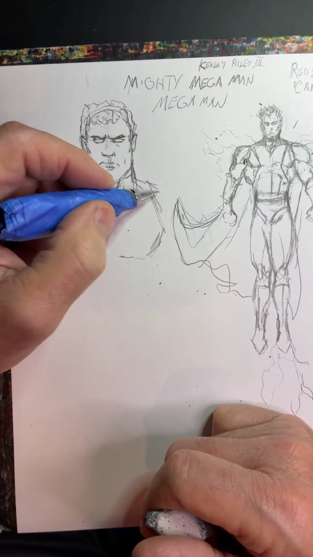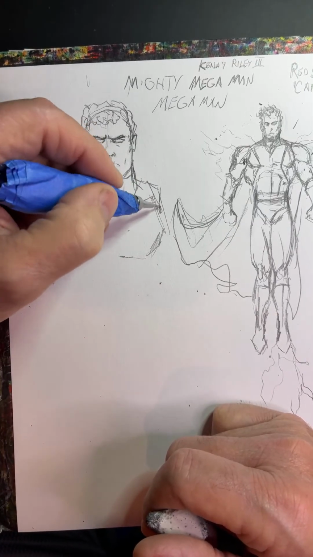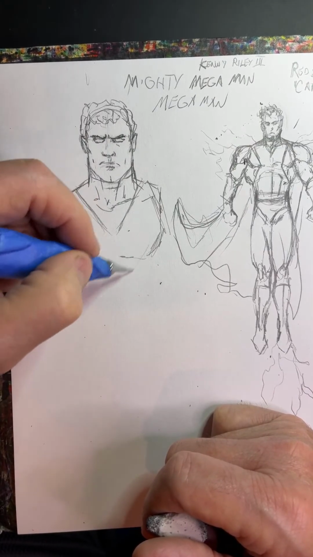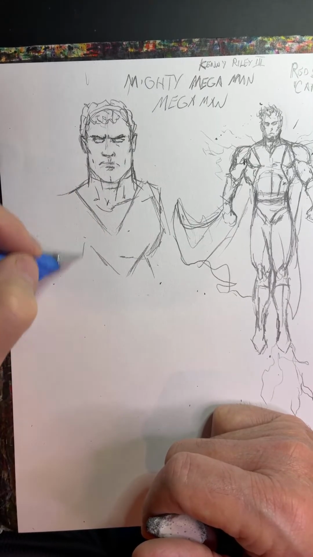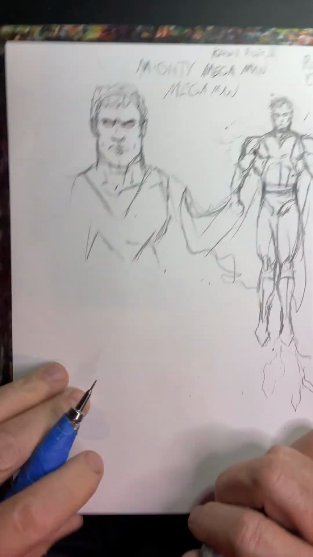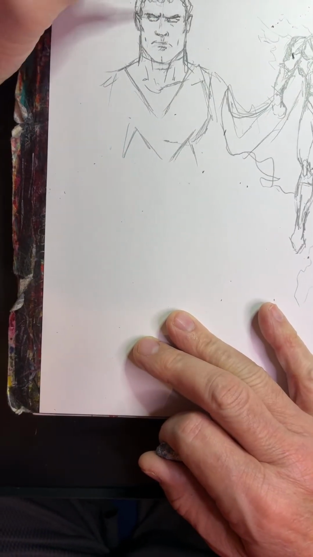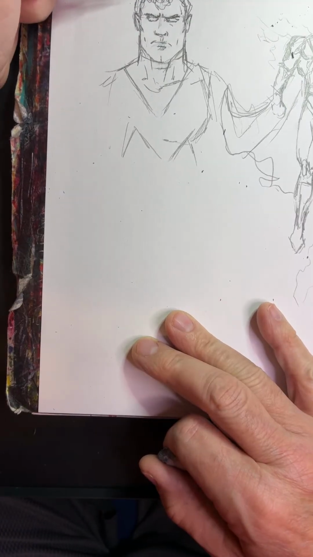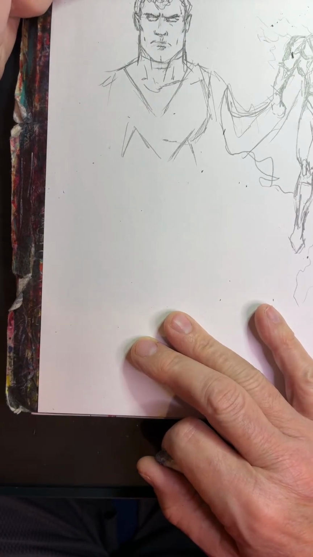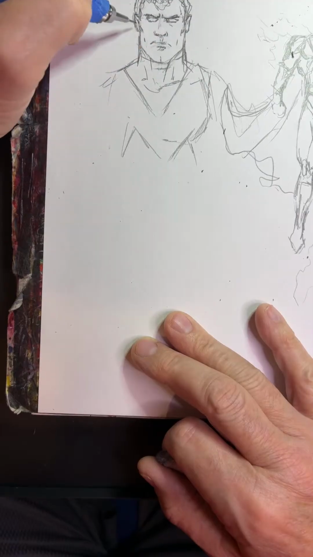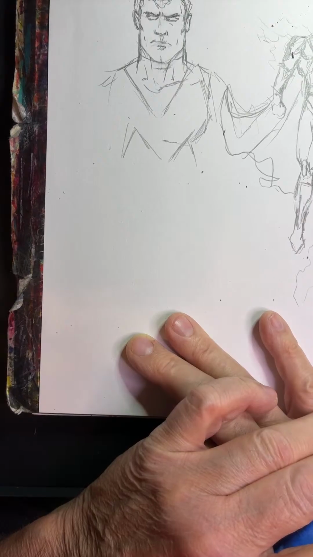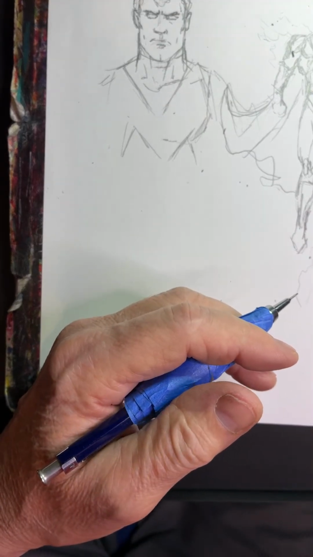So if we did something like this, and just incorporated a large M shape into the suit. M.